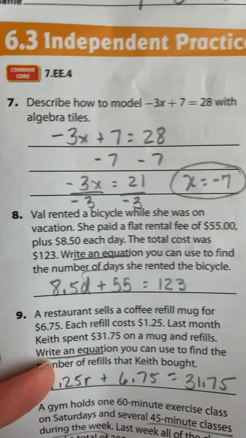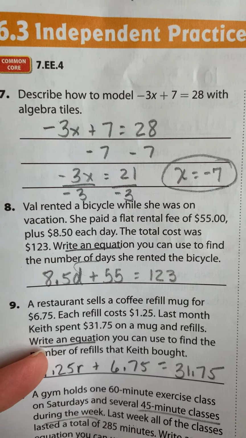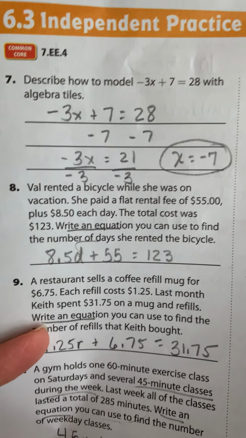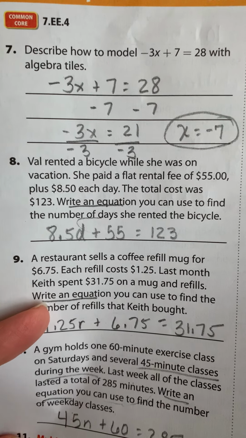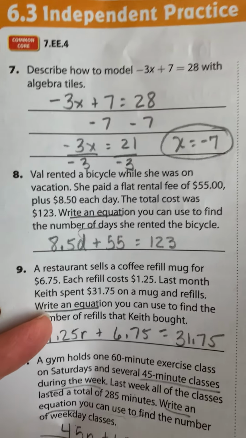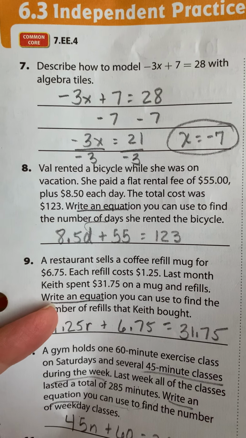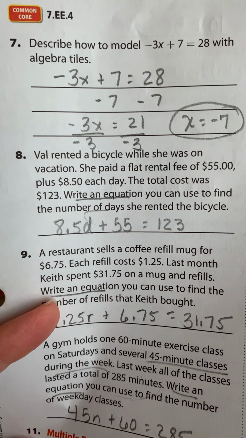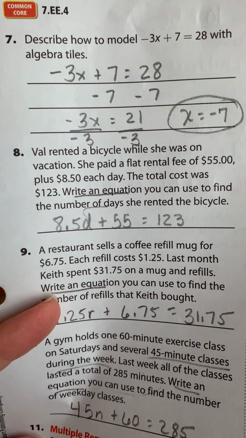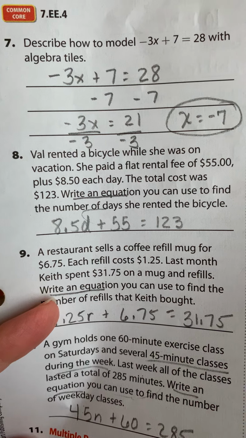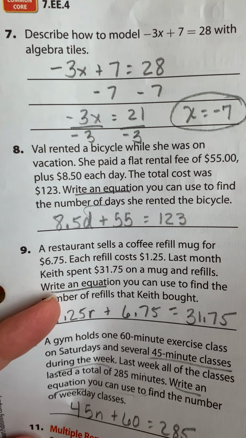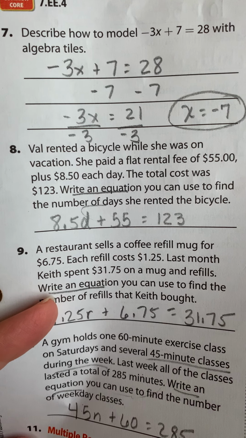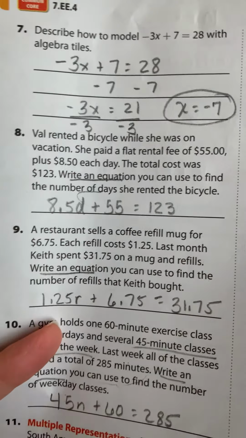It says describe how to model negative 3x plus 7 equals 28. Remember, if it said algebra tiles, you don't have those, so you're just going to solve for x. So in order to solve for x, remember you do the inverse. So it's positive 7, so I need to subtract. And then I'm left with negative 3x equals 21. And then I'm going to divide by negative 3 because I need the variable to be positive. So x equals negative 7.